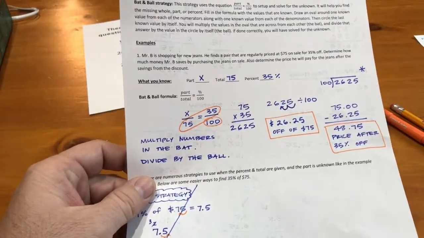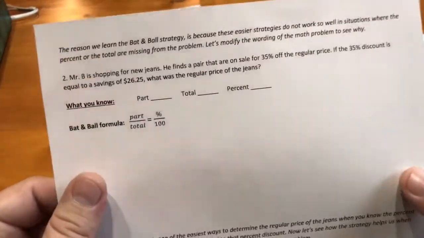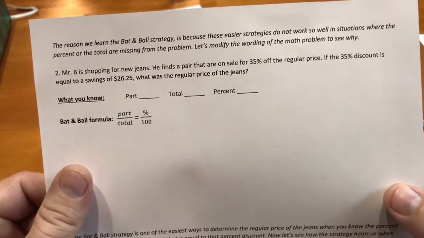And so the way that I'm going to show you that is we're going to look at how the problem has been modified, and now there's going to be another part that's missing. So let's look at this second example. It's the same word problem, but it's been modified slightly.